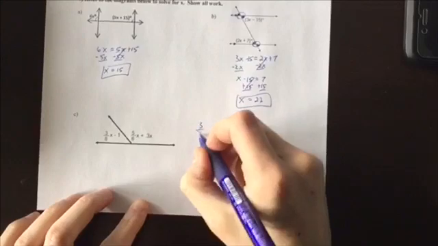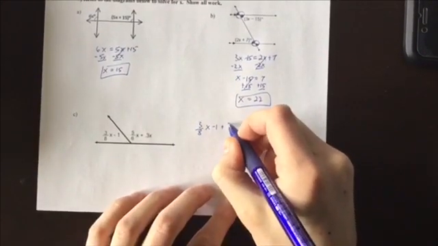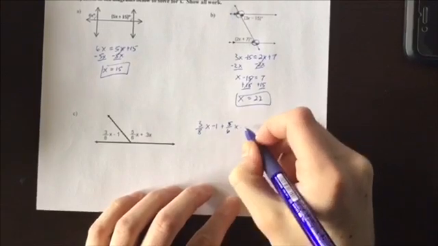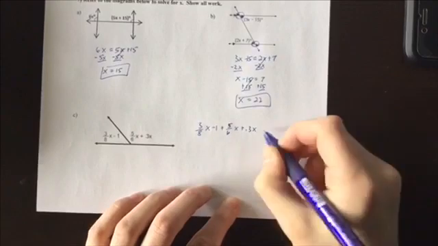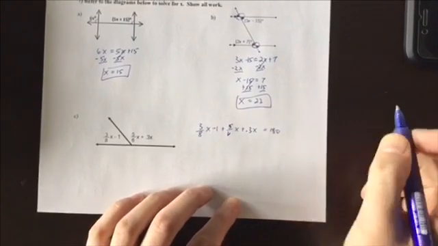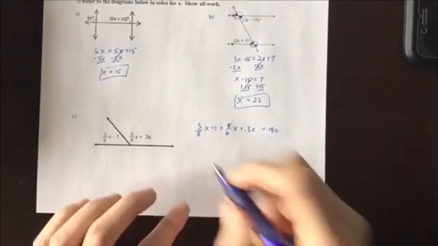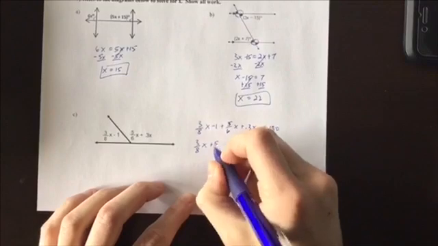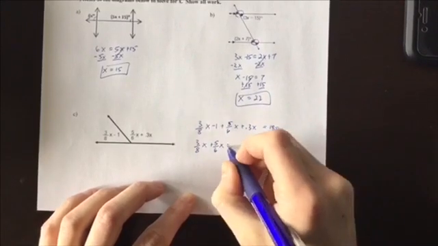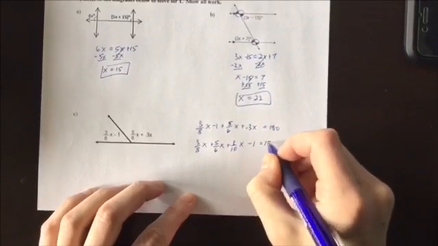Okay. C, we have supplementary angles, which means they add to 180. So we'll do 3/8x minus 1 plus 5/6x plus 0.3x. My first step equals 180. My next step might be to take that decimal, rewrite it as a fraction, so 3/10. So we'll do 3/8x, I'll also reorder, plus 5/6x plus 3/10x minus 1 equals 180.